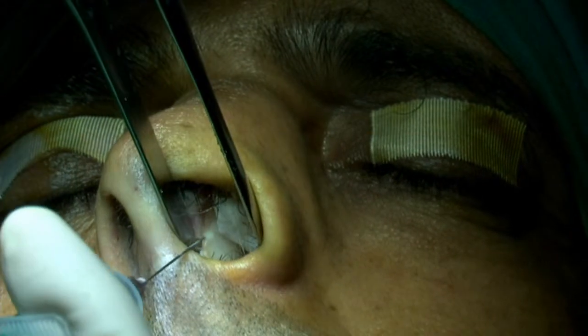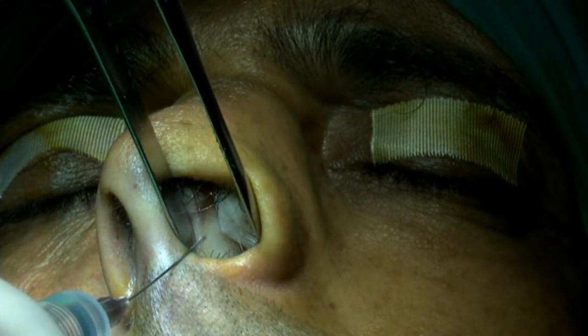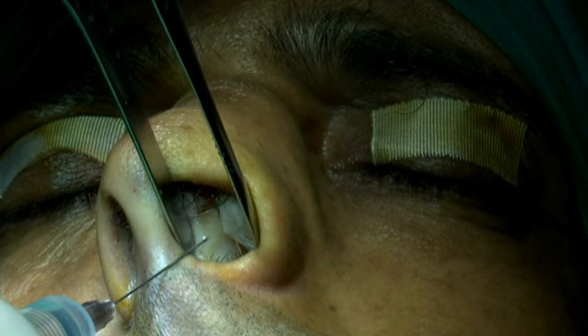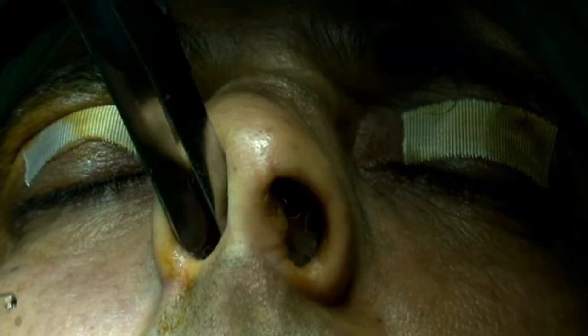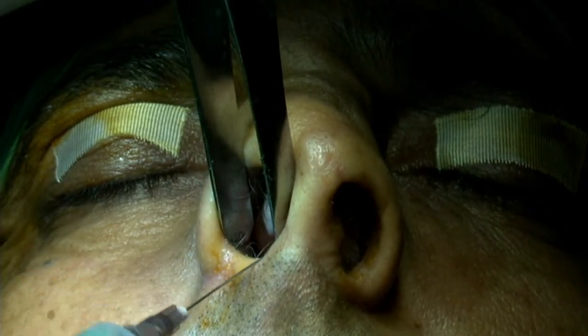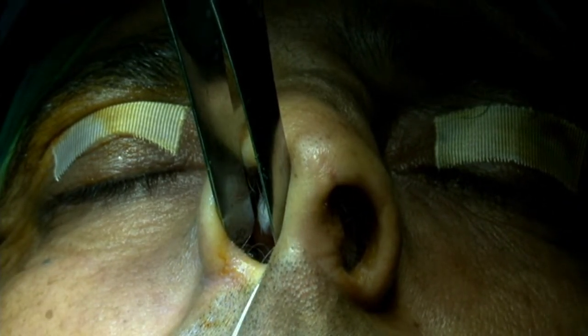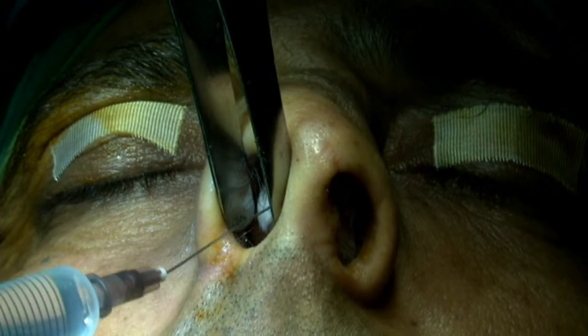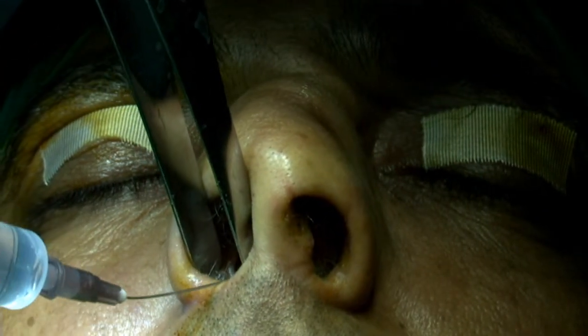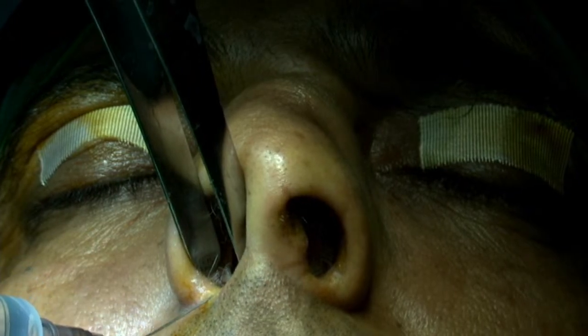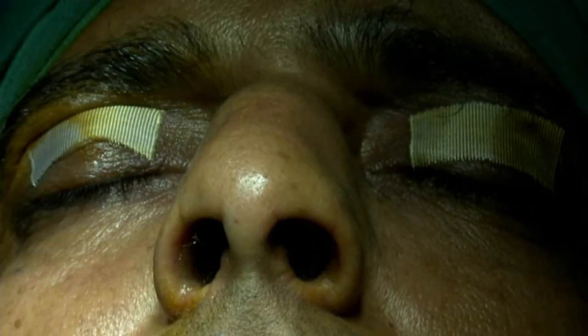Along the line of your incision, sometimes if you use a hemitransfixation incision or a Killian's incision, you infiltrate from the anterior to the posterior part properly. This is the first step of the infiltration.